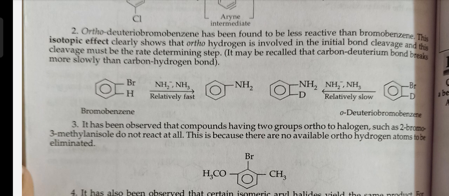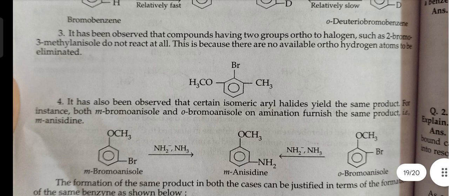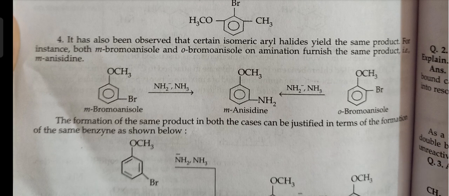Number 2. Ortho deuterobromobenzene has been found to be less reactive than bromobenzene. This isotopic effect clearly shows that ortho hydrogen is involved in the initial bond cleavage, and this cleavage must be the rate determining step. Number 3. It has been observed that compounds having two groups ortho to the halogen, such as 2-bromo-3-methylanisole, do not react at all. This is because there are no available ortho hydrogen atoms to be eliminated. It has also been observed that certain isomeric aryl halides yield the same product. For instance, both meta-bromoanisole and para-bromoanisole on amination furnish the same product.